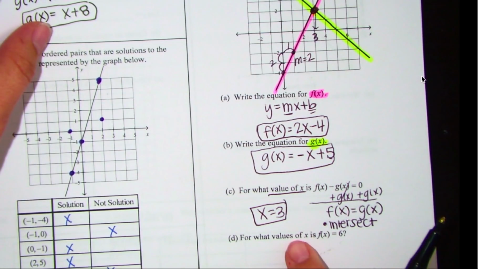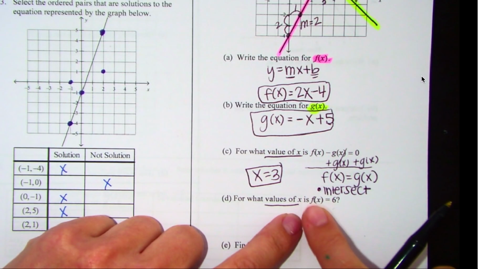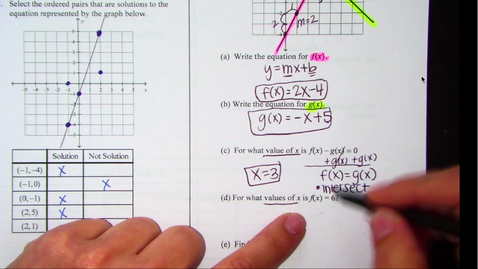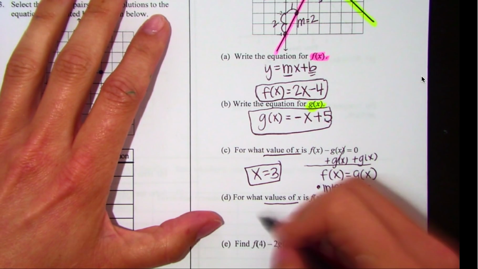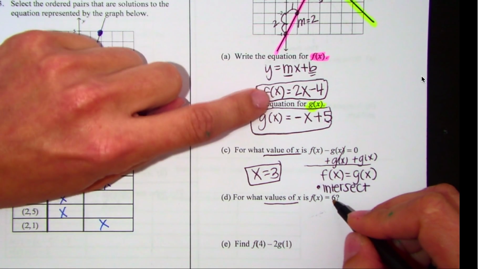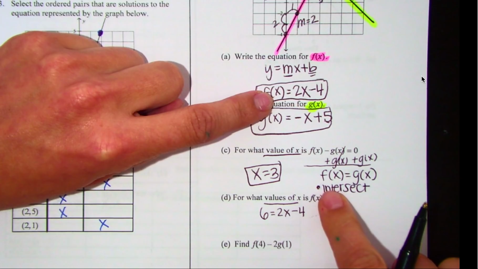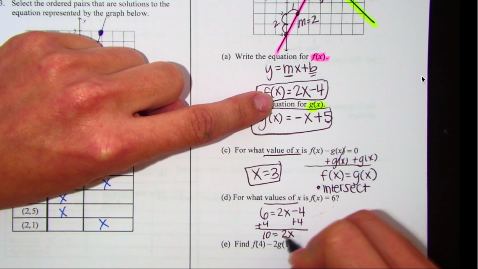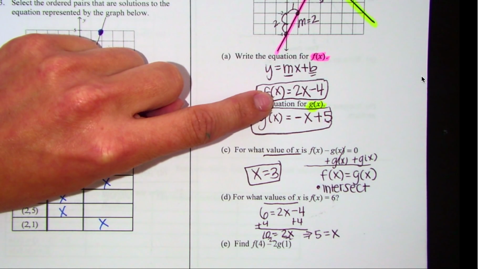Part D, they want to know for what values of x is f of x equal to 6. So what they're asking us for now is to figure out where our f is going to be equal to 6, meaning what's our x value when y equals 6. So what we can do is two different things, okay? I'm going to show you the algebraic way. The algebraic way would be to look at your f of x equation and just set it equal to 6 because they want to know when it equals 6. So then I add 4, 10 equals 2x, divide by 2, 5 equals x. So my answer will be 5.